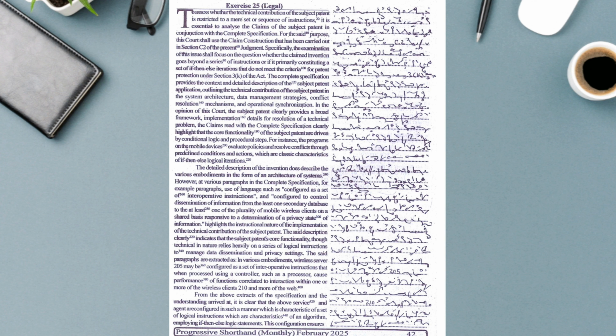a series of instructions or if it primarily constitutes a set of if then else iterations that do not meet the criteria for patent protection under section 3(k) of the Act.